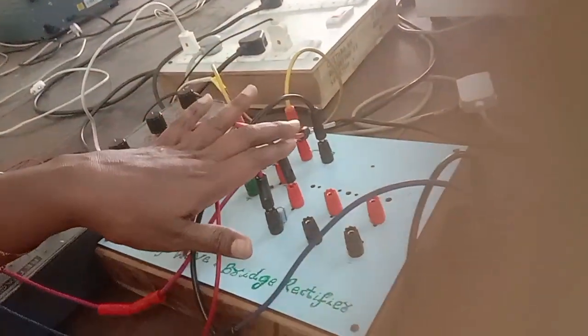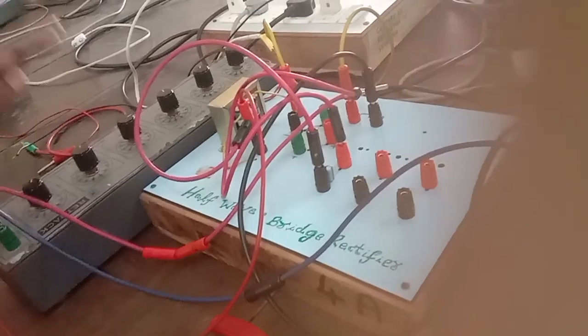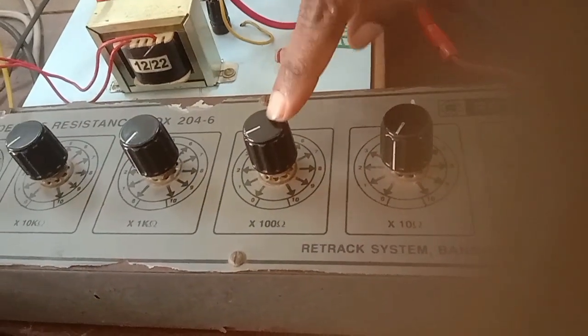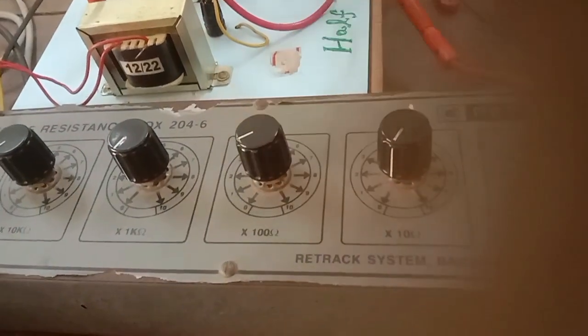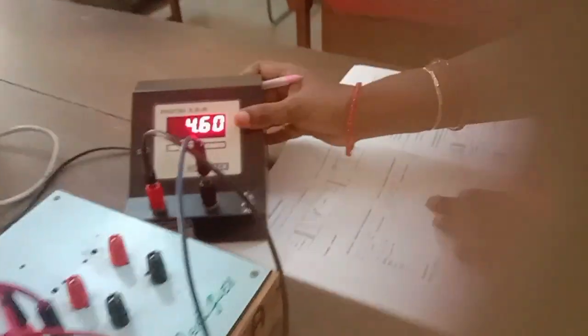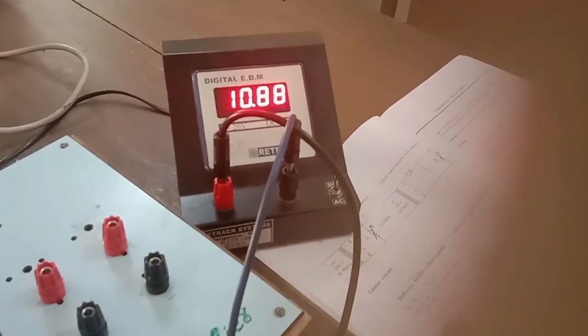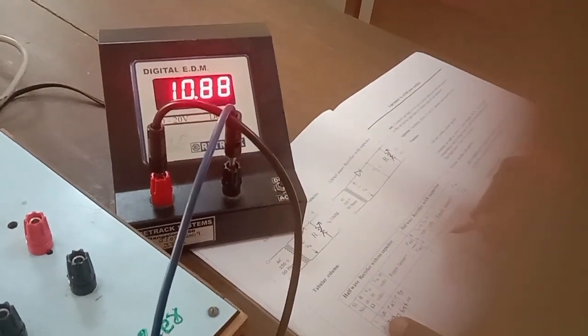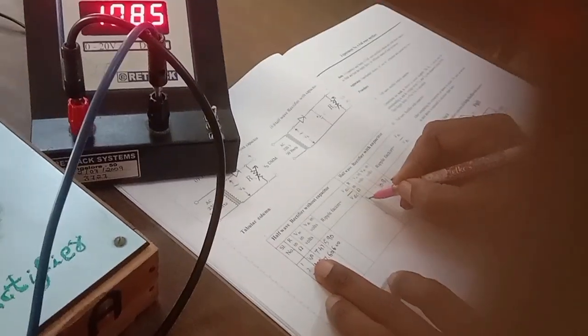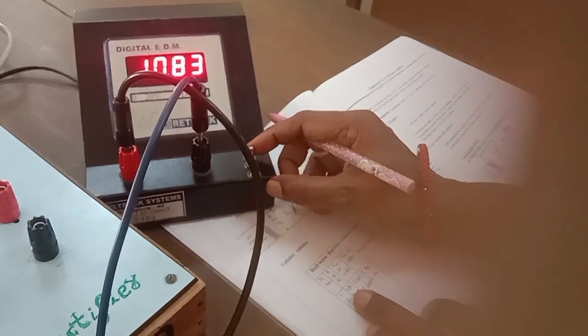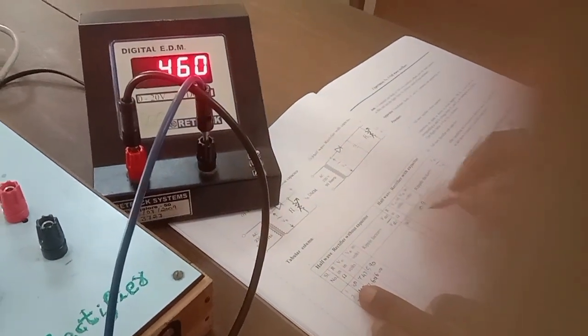After doing this, you have to repeat the same procedure: all the resistance should be 0 and this should be 100 ohm. And for this 100 ohm, once again you have to note down the DC value and the AC value. Now you see, after putting the capacitor, the DC value is 10.81, and you write here 100 ohm. And what is the AC value? Change this knob for the AC value. You are going to get the AC value as 4.55.